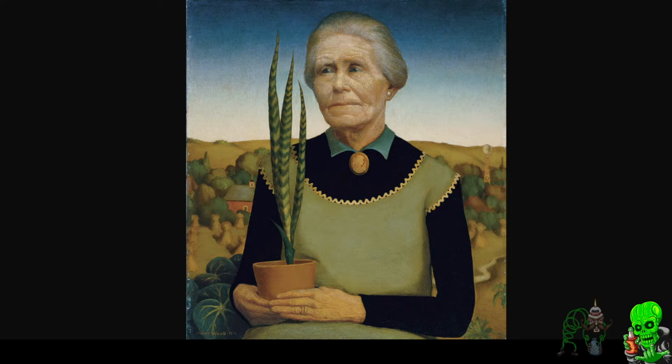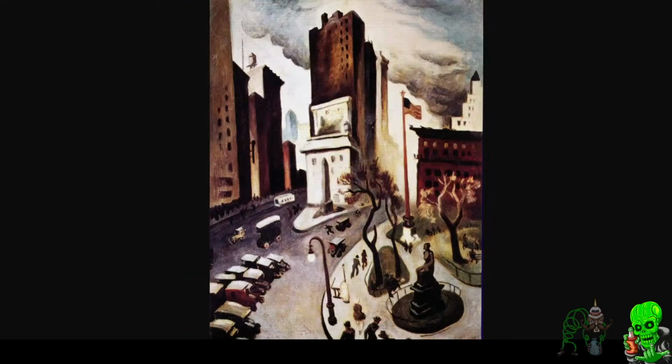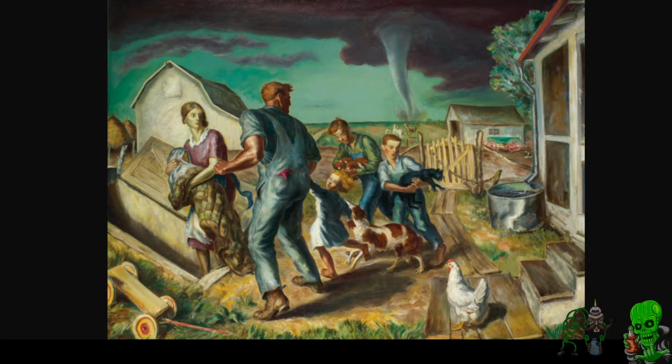Of course, Grant Wood, along with Thomas Hart Benton, who painted this. This is New York, early 20s from 1924. And John Steuart Curry, and this is his painting, Tornado Over Kansas.